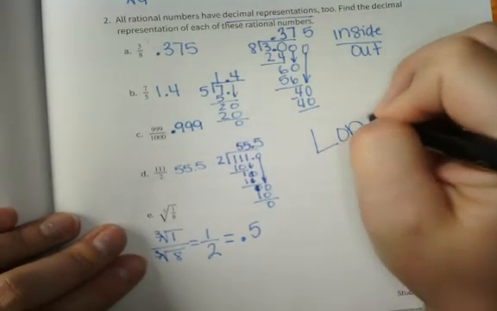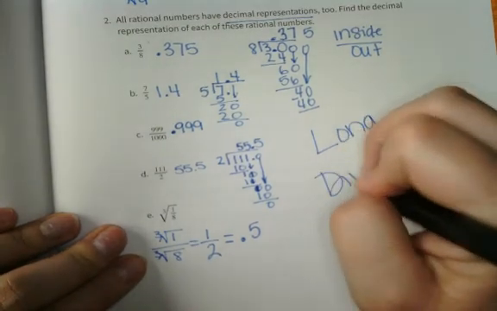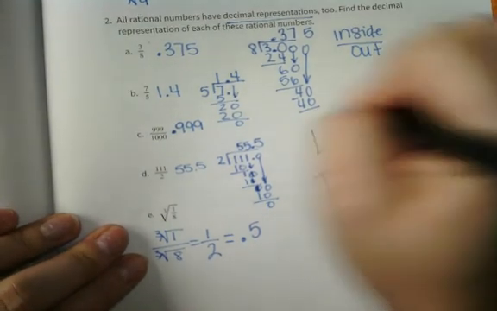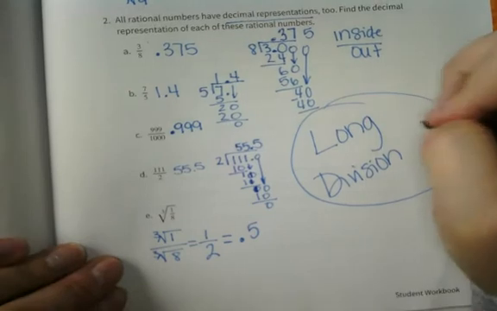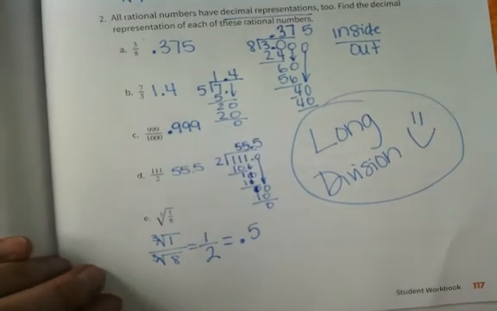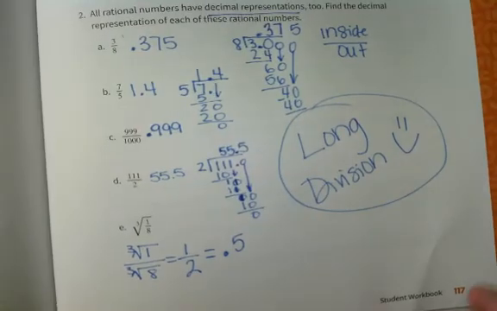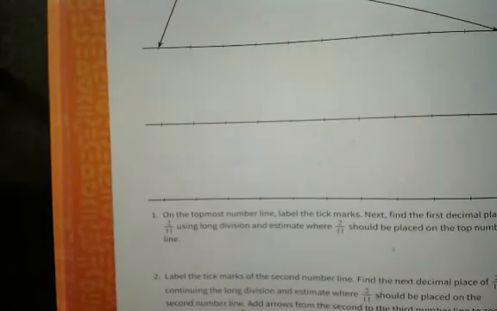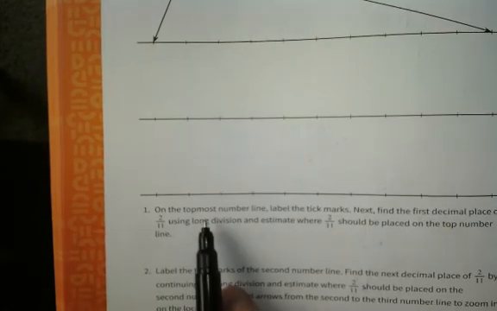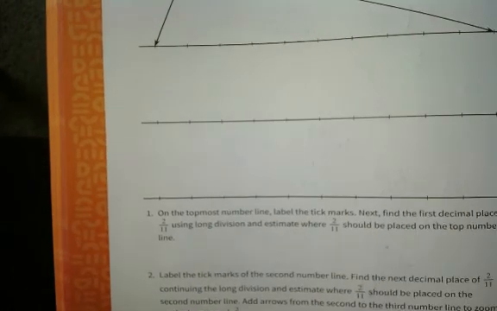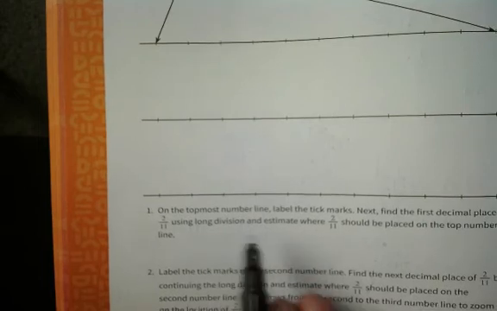Okay? Now, I know that you're feeling a little lazy right now, but here's long division. Okay? Do it. Use it, okay? At least try it and then check your answer with the calculator, okay? All right. So, zooming in. Zooming in. So, here we go.